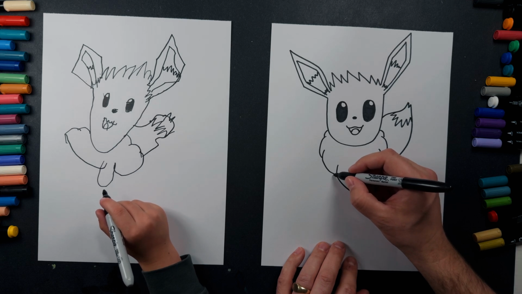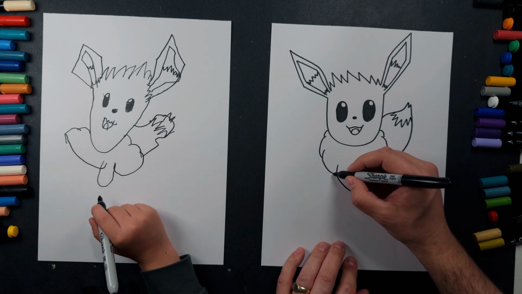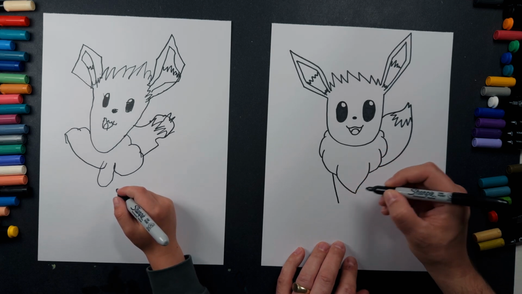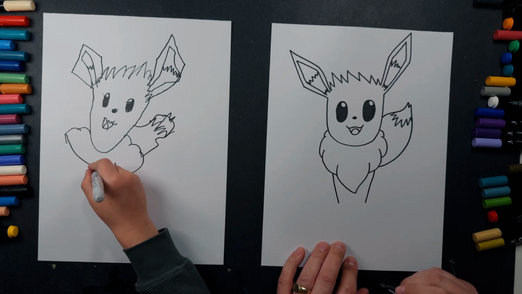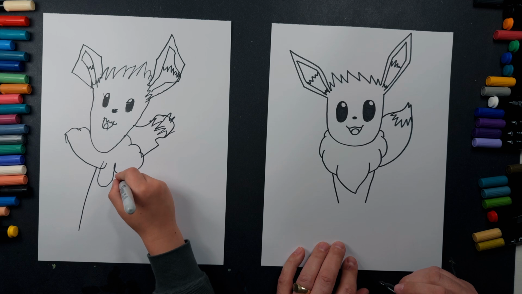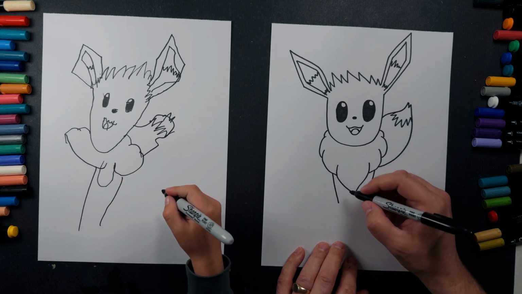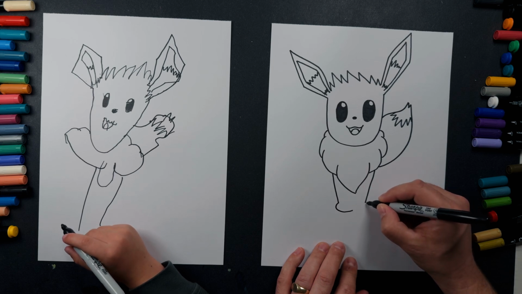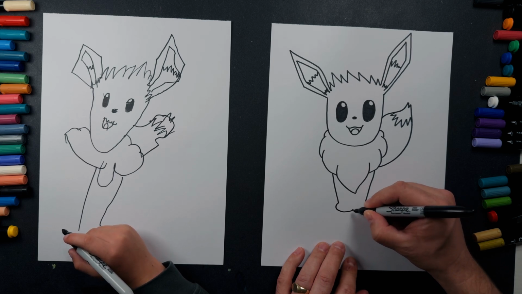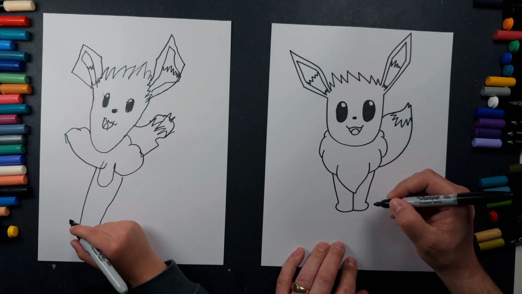Okay, now we're going to do Eevee's legs. So on this side right here, we're going to come down. Legs on fur. And down, just like that. Okay, and then a little paw, and then a line in the middle.